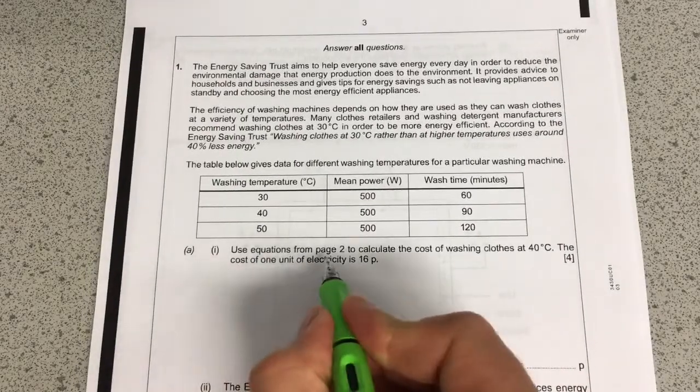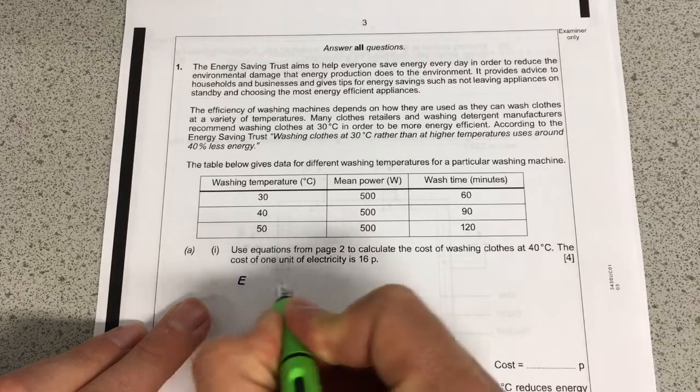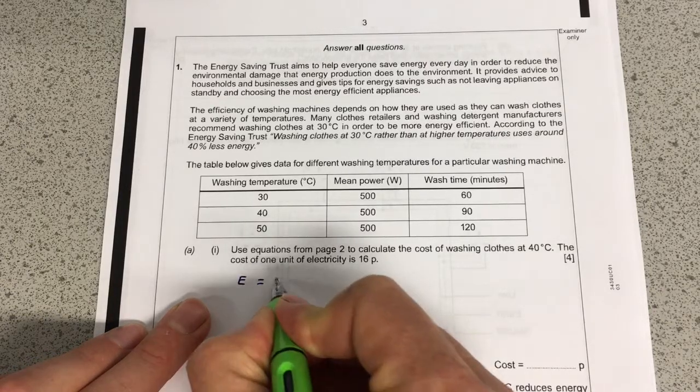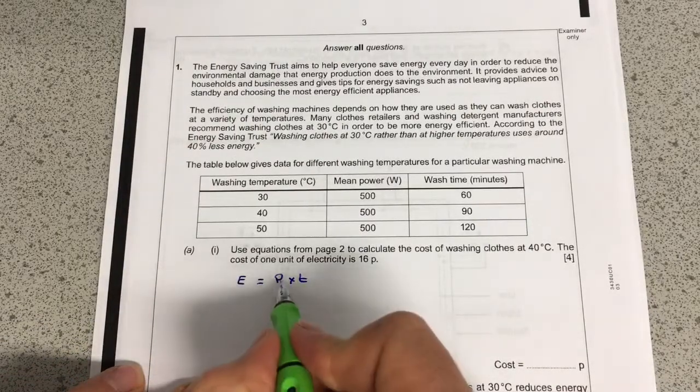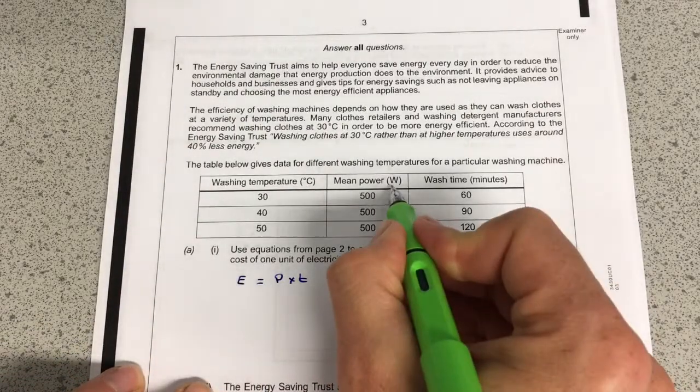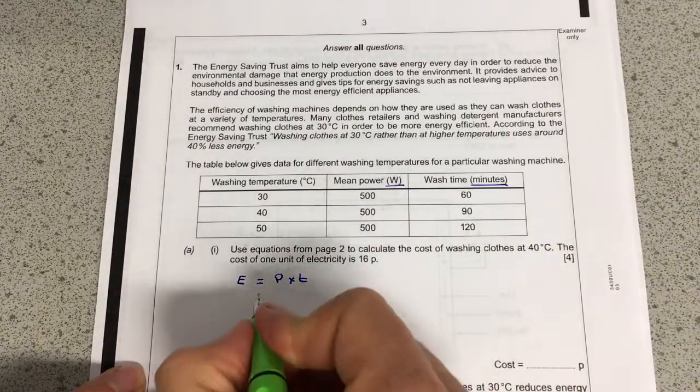So it says, use an equation from page 2. Now that one is going to be energy, or units used, is equal to power times time. And it's going to tell us on that equation sheet that power needs to be in kilowatts, not in watts, and that time needs to be in hours, not in minutes. And that's quite important as we go through the question.